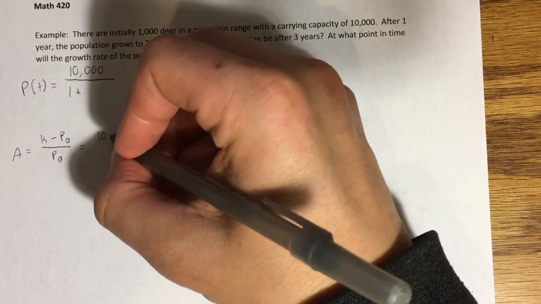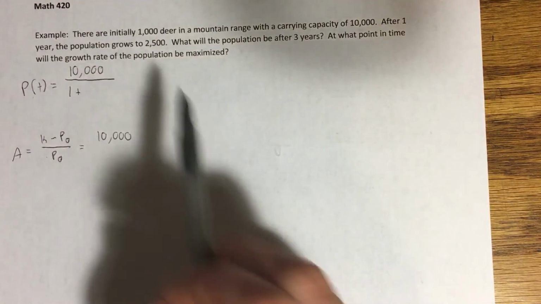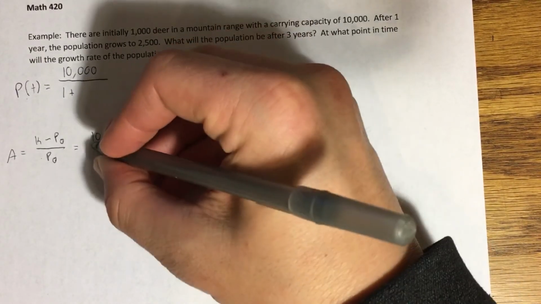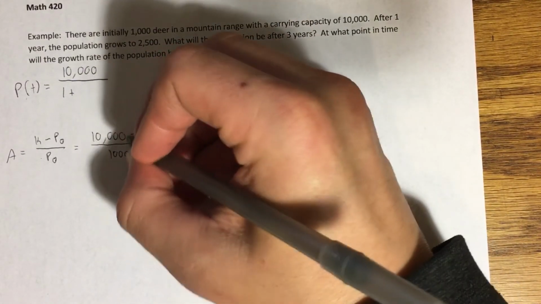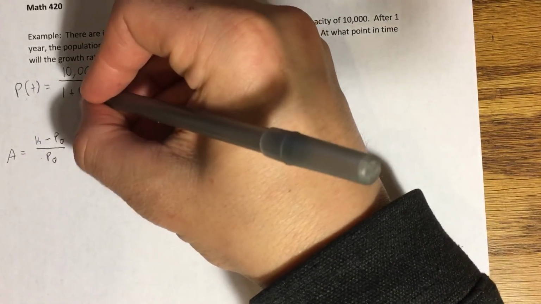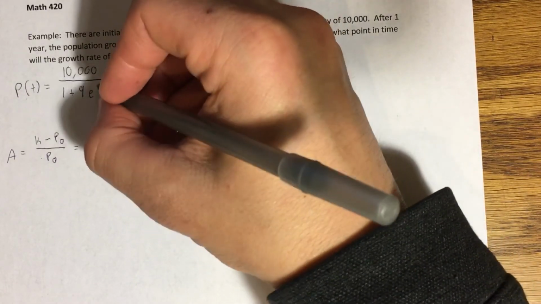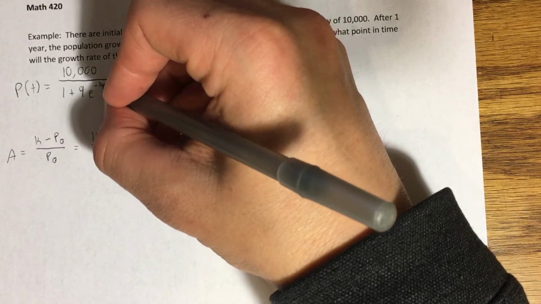In this case, our carrying capacity is 10,000. We're told that our initial population is 1,000 over 1,000. That's 9,000 over 1,000, which is 9. So that goes up here: 9 e to the negative kt.